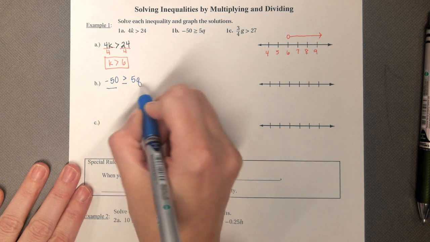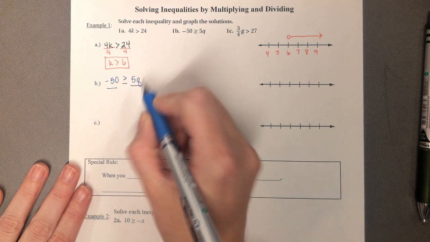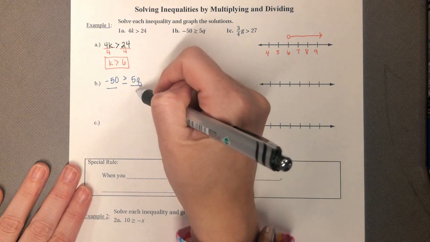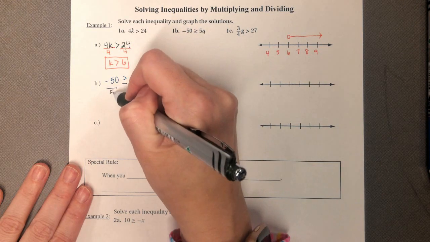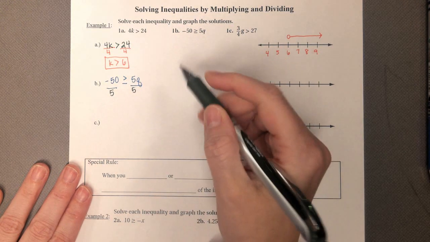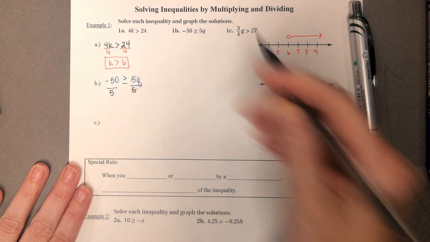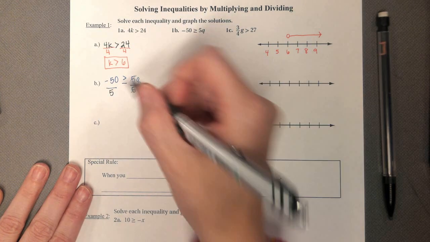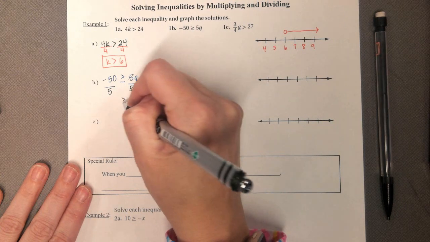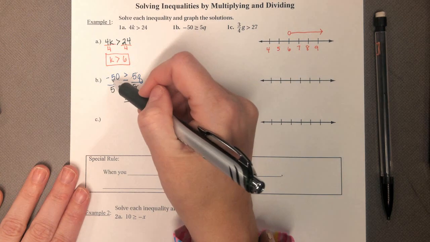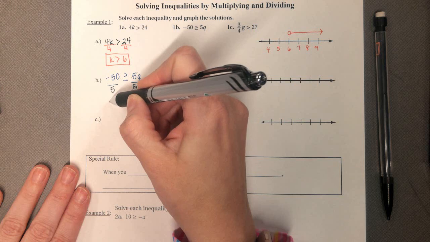What are we going to divide by? 5. Good. We are always going to divide by the value that is on the same side as the variable, because what we want to happen is we want this variable by itself. Okay, so what's negative 50 divided by 5?